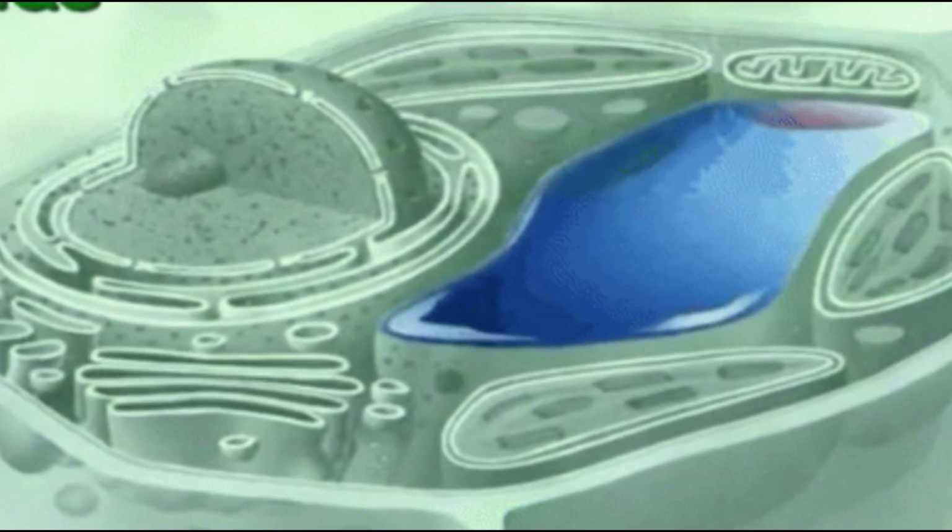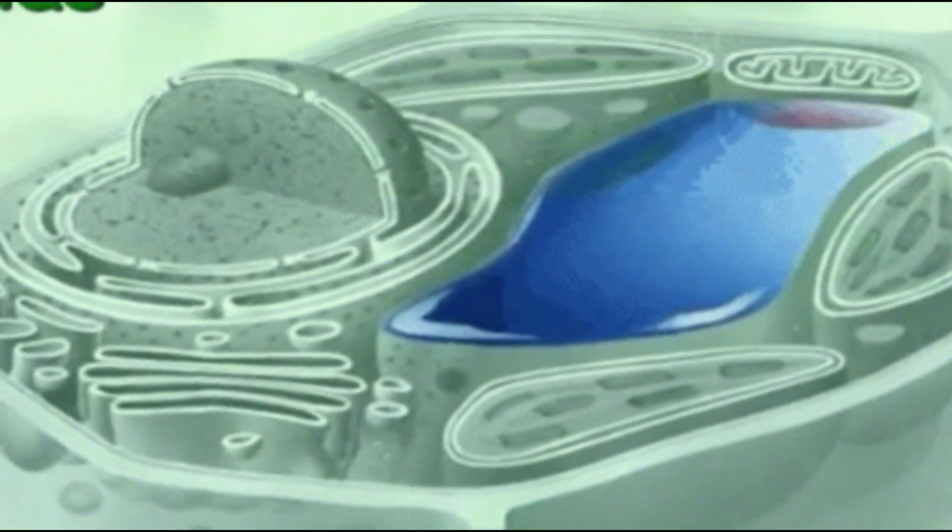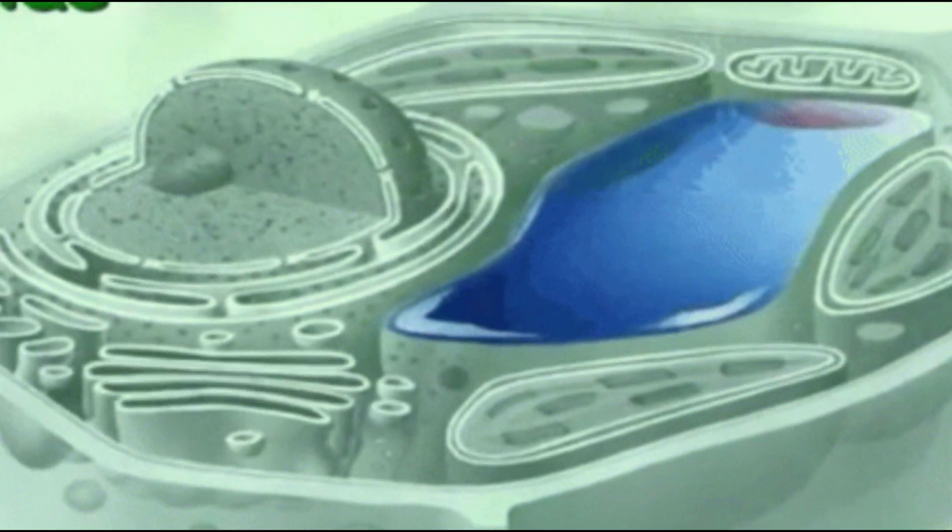If we see the vacuoles, the structure consists of a large membrane-bounded sac, particularly prominent in the plant cell. The function of the vacuole is to store water, nutrients and waste products. It maintains the turgor pressure in the plant cell for structural support.